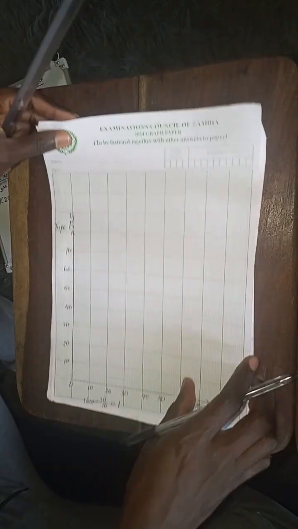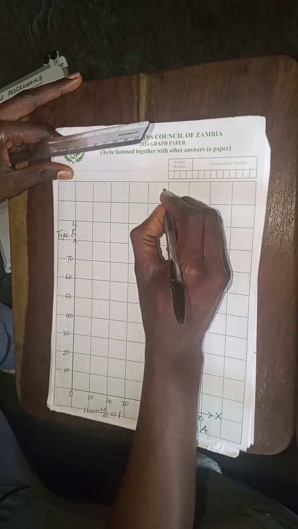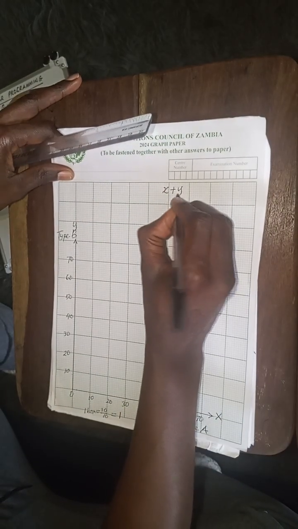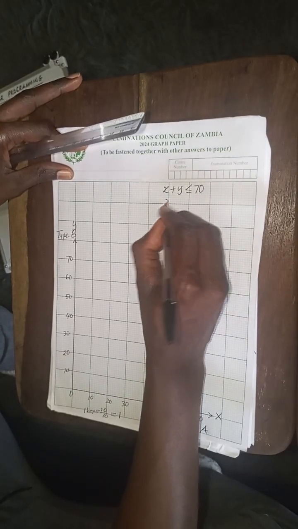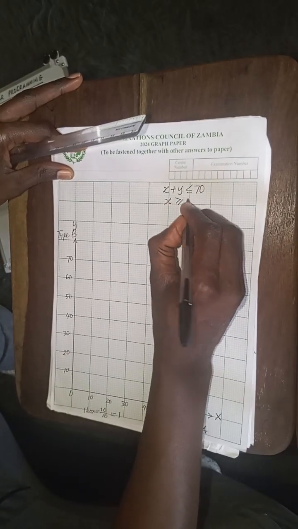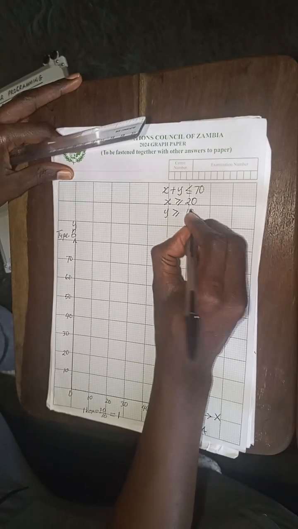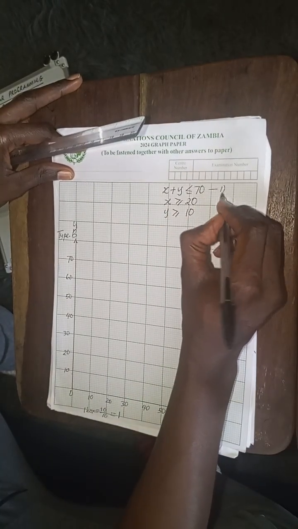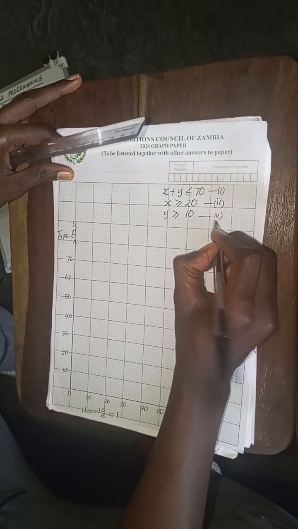So if I can just put up the inequalities again that I had there. My first inequality was x plus y should be less than or equal to 70. Then the other one was x should be greater than or equal to 20. Then y should be greater than or equal to 10. These are the three inequalities that we had, so that is what you need to remember.